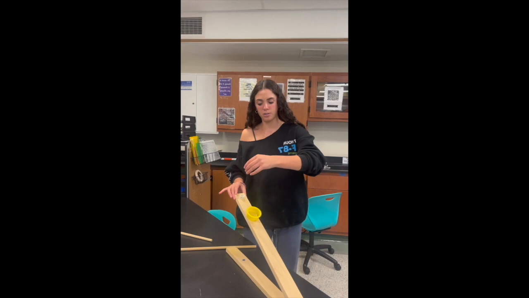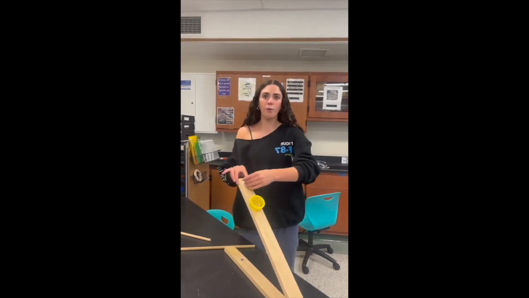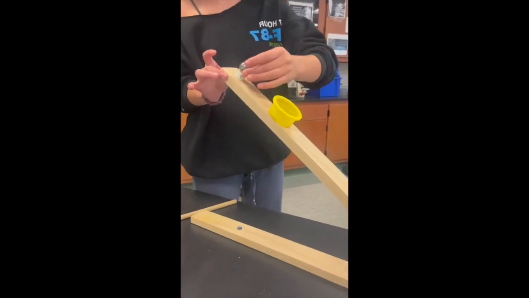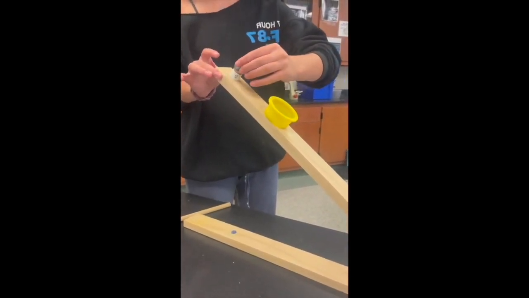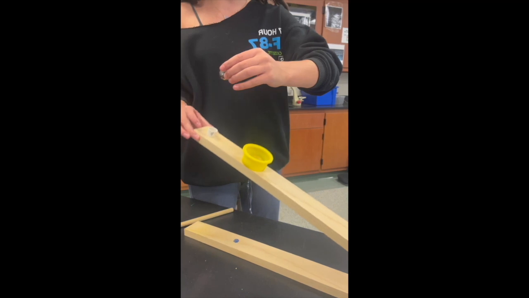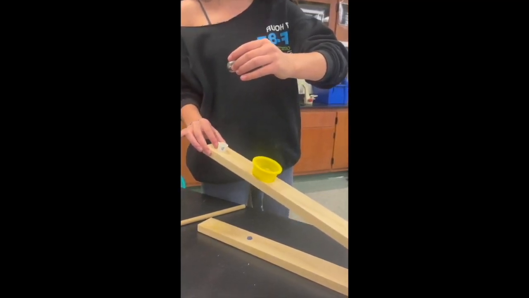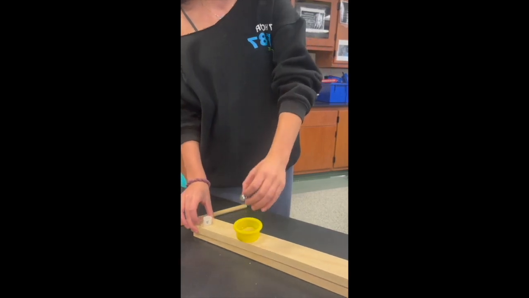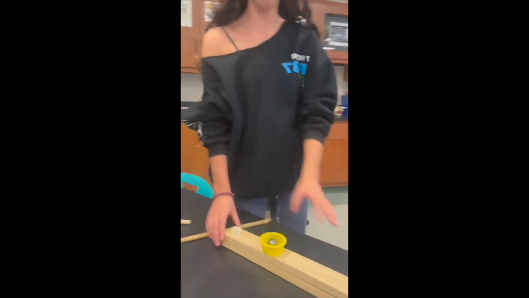ramp falls, and then since the ball wasn't acted upon by any force, it stays at rest. So then the ramp falls, but for just a moment, the ball stays where it is, and then once it begins to fall, it lands in the little bucket.